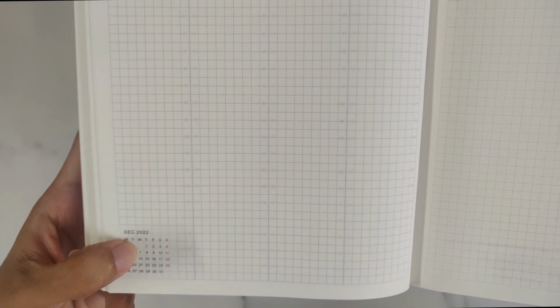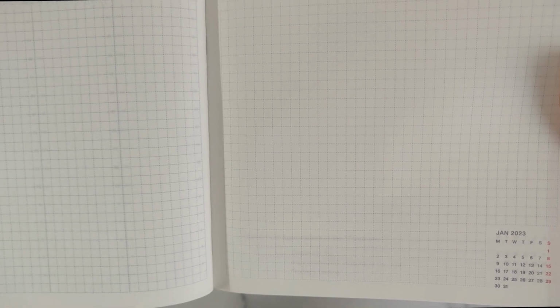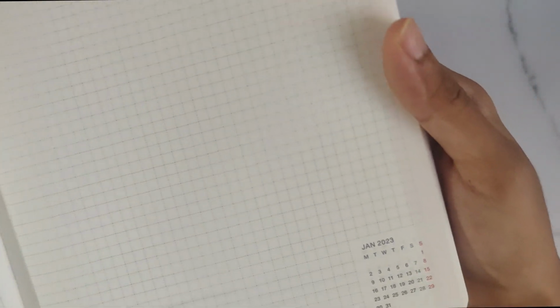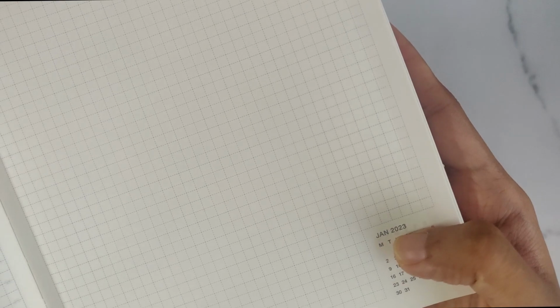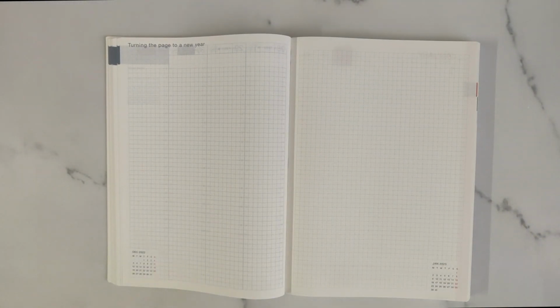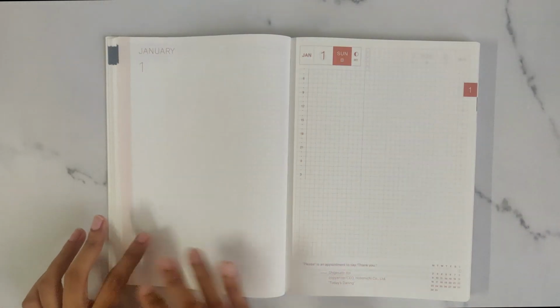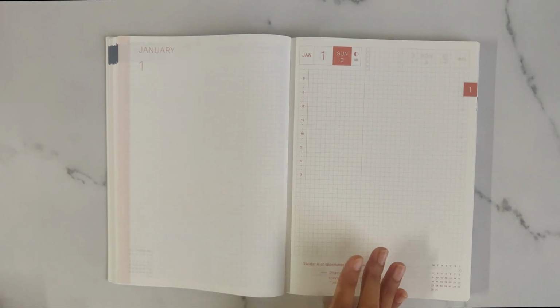So one is for December of the previous year and the other is for Jan of the current year that you are using the planner in. So the only difference that is there, as always, is the fact that here we have all these days of the week clearly given in English, while in the Japanese version it is in Japanese, of course, not in English. Now then we come to the actual daily spreads.